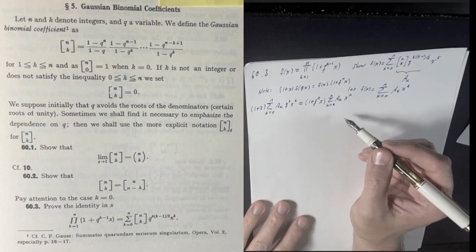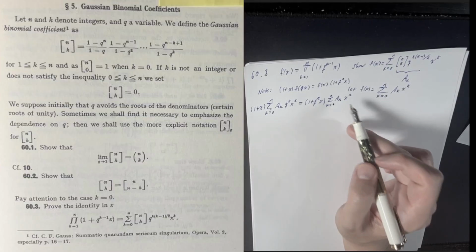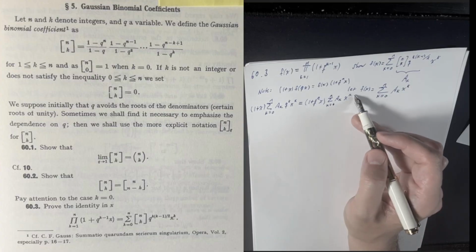Anyway, so this q to the n is introduced in each coefficient, but this scales up.